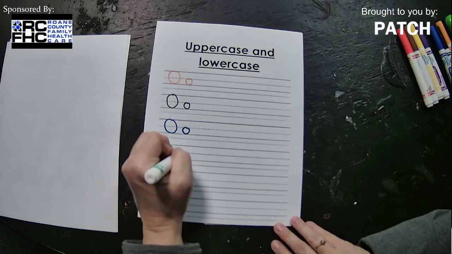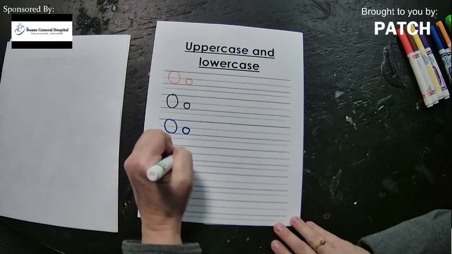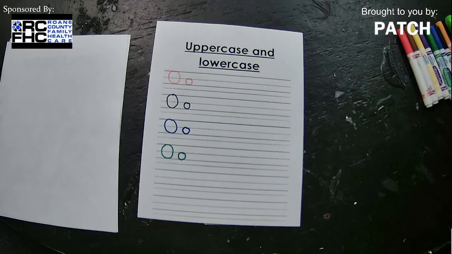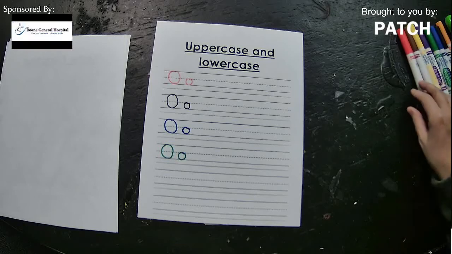And then our lowercase o. Right. Good job. It's probably one of the easier letters to make, isn't it? You just have to think it's kind of like a circle. It's not kind of like a circle. It is a circle, right? Right. An easy way to remember it.